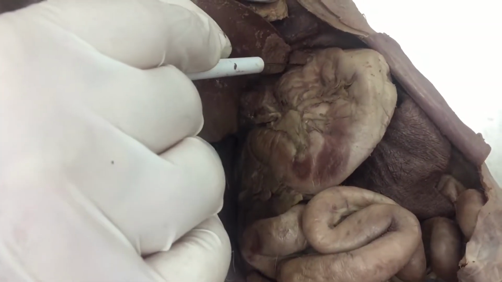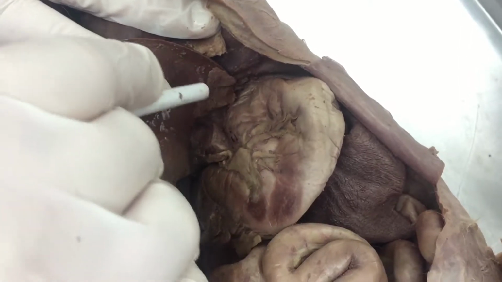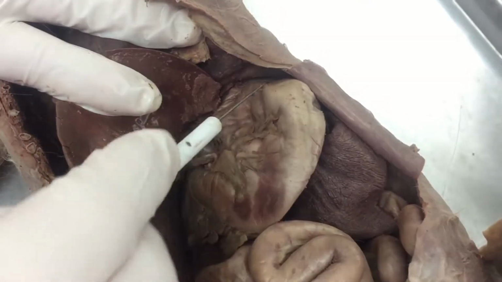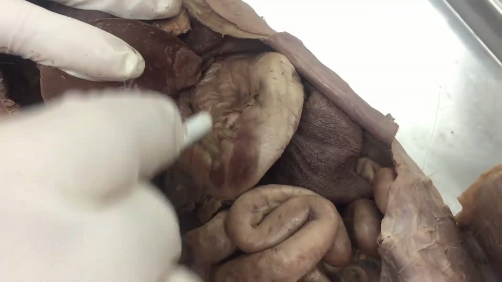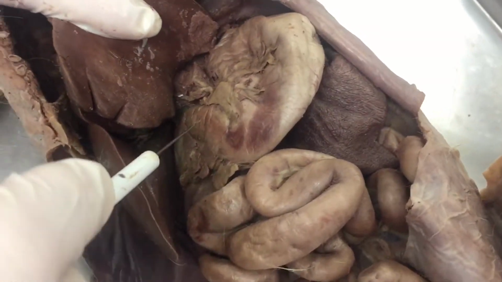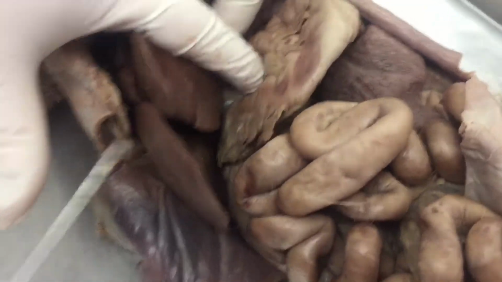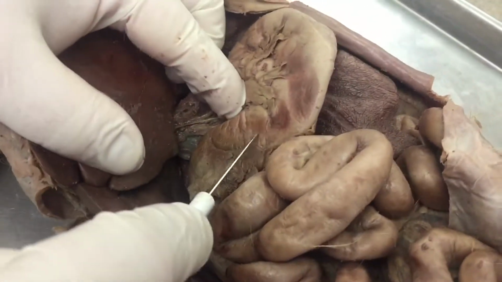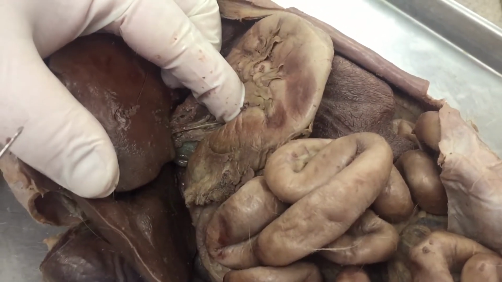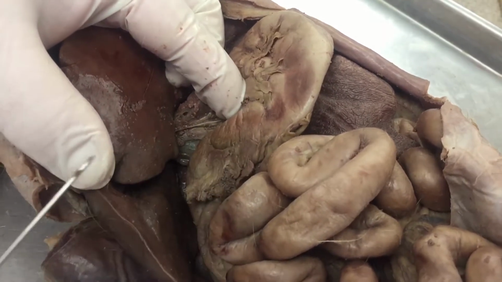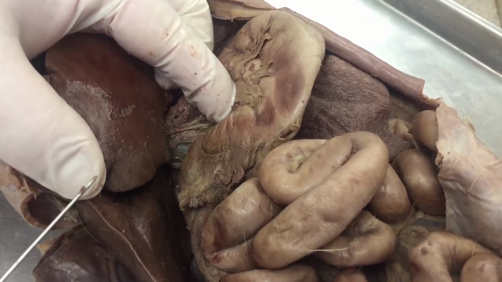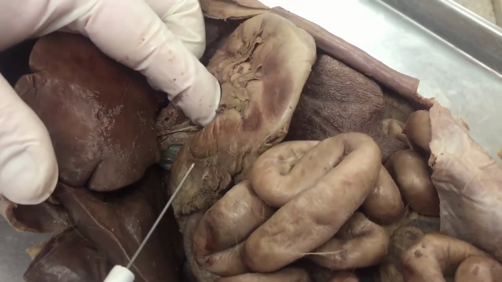Up over here in the little pouch that it has up on the top, that would be the fundus. The majority of the stomach here is called the body of the stomach. And over here it tapers to a narrow region, which is called the pylorus. And the pylorus is going to have a material called chyme in it. Chyme is that liquid food.